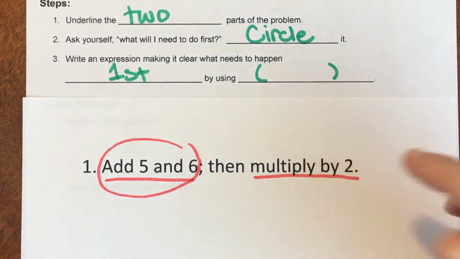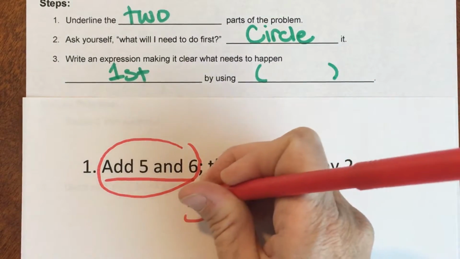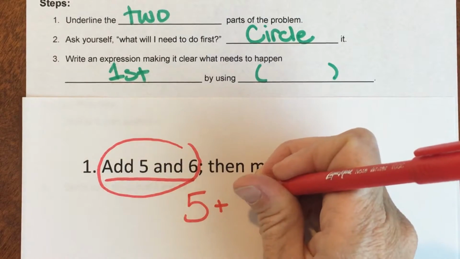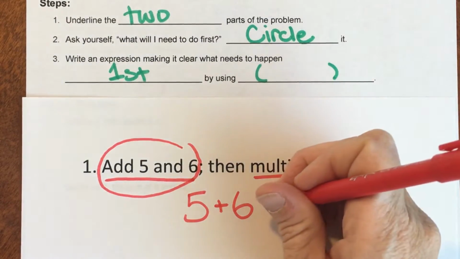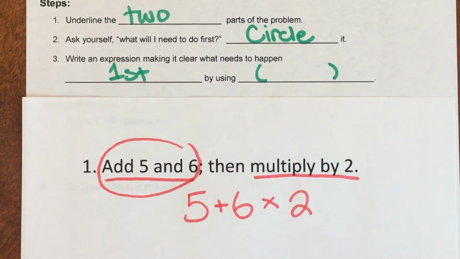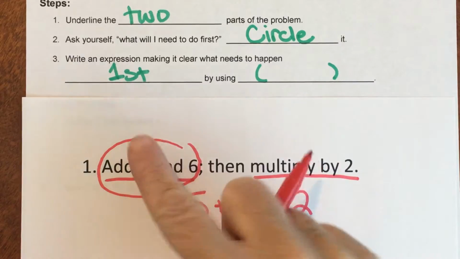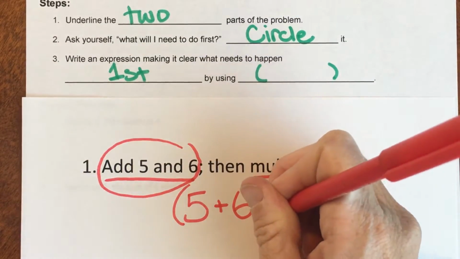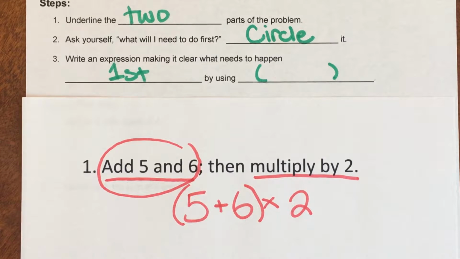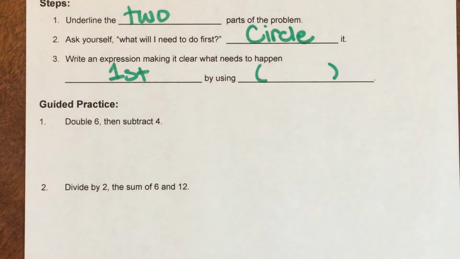Okay, now I need to write an expression or write a problem and make it clear what needs to happen first using parentheses. So I'm going to say 5, and add is addition, 5 plus 6, and multiply by 2. Now, if I left it like this, people would think using PEMDAS, or order of operations, they should do this first. But since I want them to do that first, I'm going to make sure I put parentheses around it, and that's going to be their signal that that needs to be solved first. Okay, let's try another one.